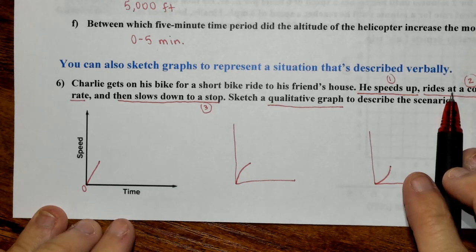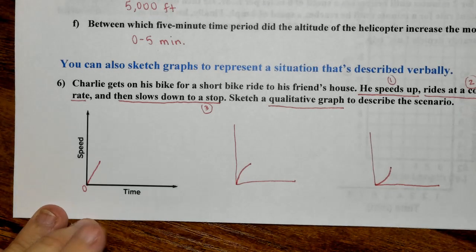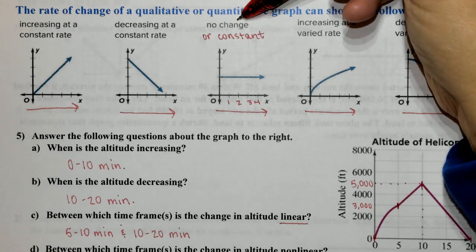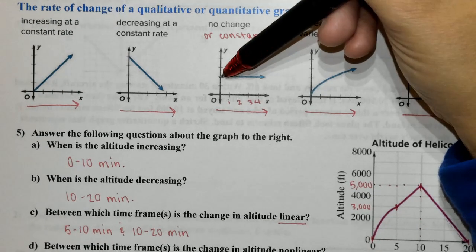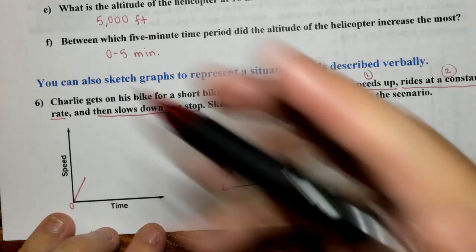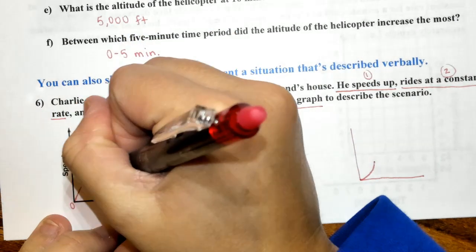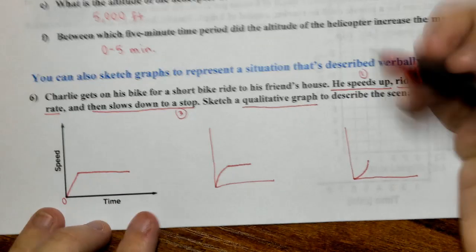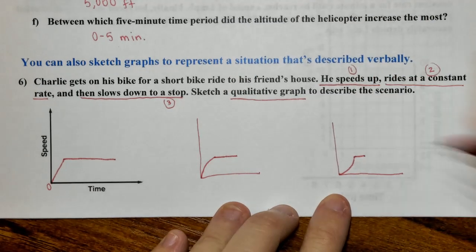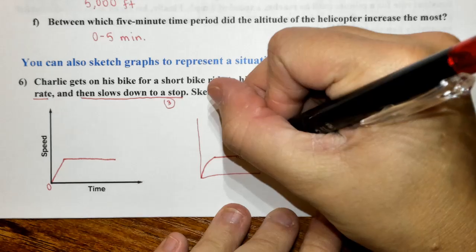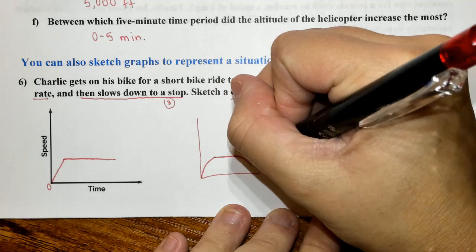Okay? The second thing is that he rides at a constant rate. Now, if he rides at a constant rate, his speed doesn't change. His speed isn't going up, it's not going down, because he's riding at a constant rate. So that's going to be a horizontal line. So something like this. So he rides at a constant rate. It could be for a shorter time. It's a short bike ride, so it could be even shorter. Any of those would work. Okay, and then he slows down to a stop. So I would say that when he's slowing down, it's going to be more of a gradual slow down.